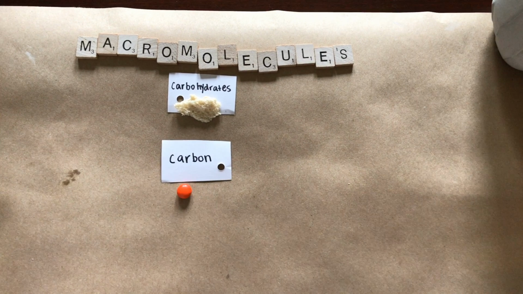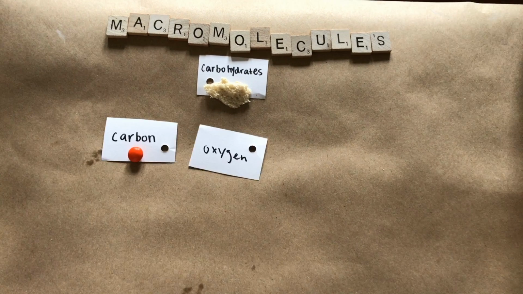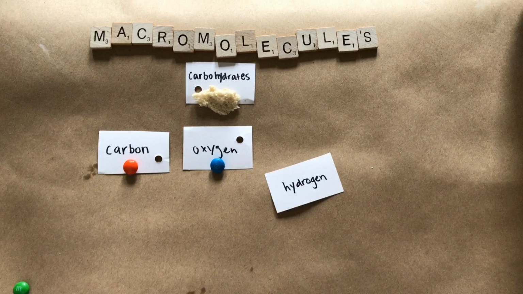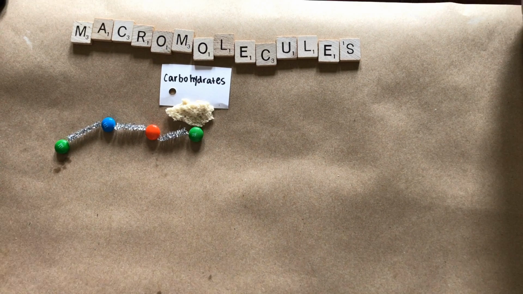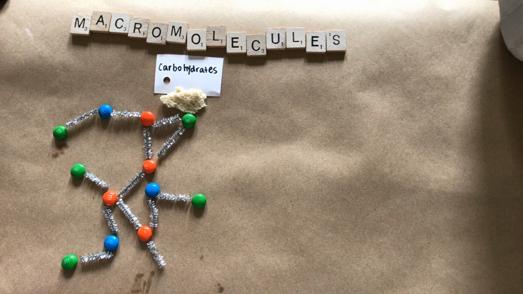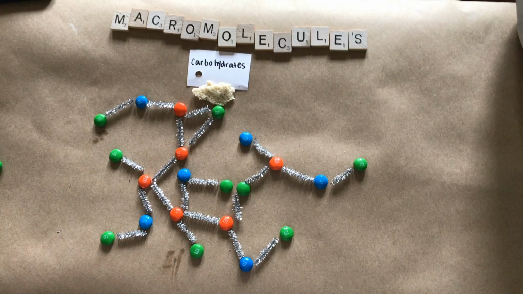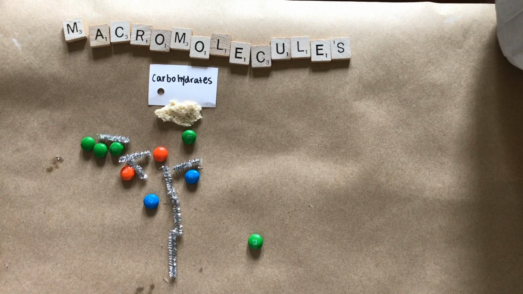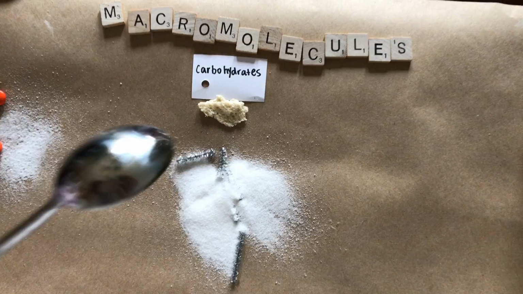Carbohydrates. Carbs are composed of carbon, oxygen, and lastly, hydrogen. The simplest form of carbs are monosaccharides. An example of a monosaccharide is shown below, which is glucose. Monosaccharide is split up into mono, meaning one, and saccharide, meaning sugar.